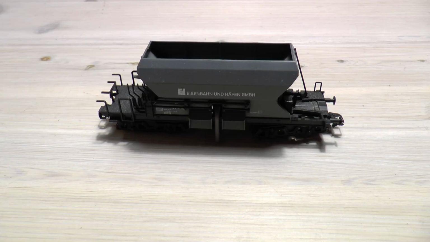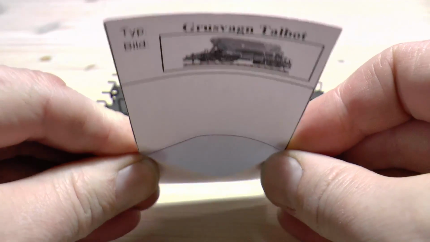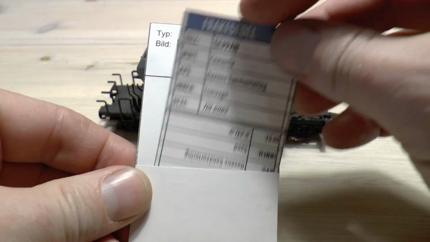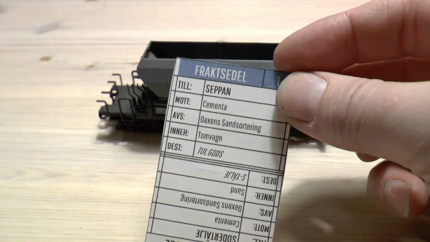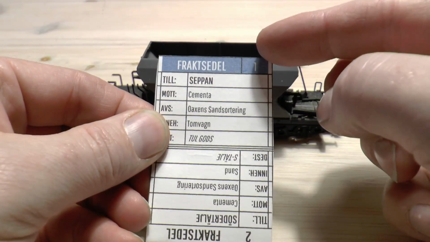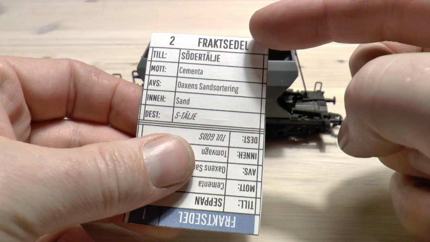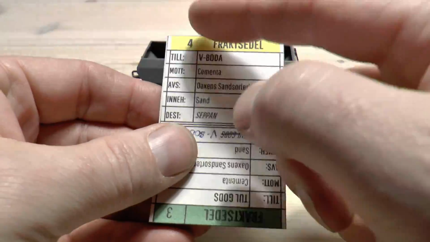A car card is produced for each car. The car card is printed out on your printer at home, folded together and glued so it has a pocket where you can put the waybill. The waybill is also printed on a printer and it has 4 destinations. This is the first destination, the second destination, the third destination, and the fourth destination.